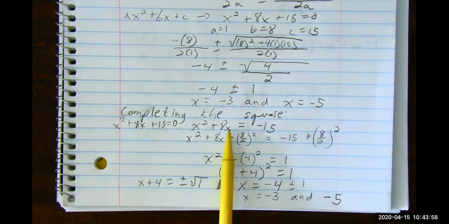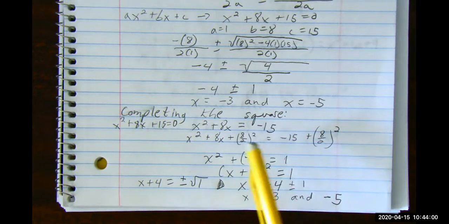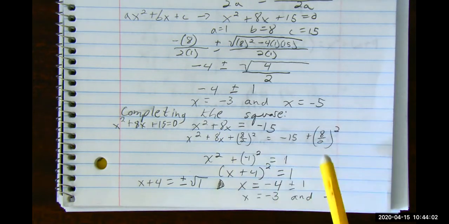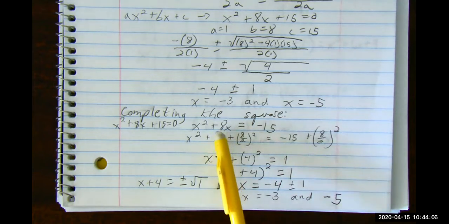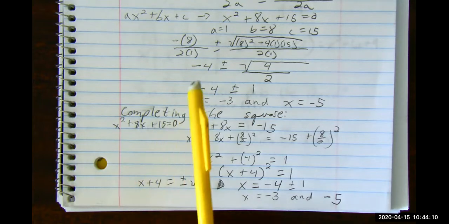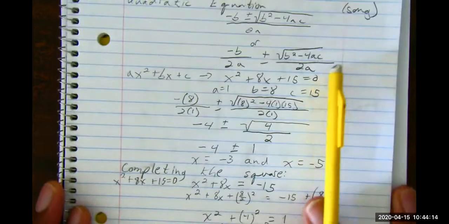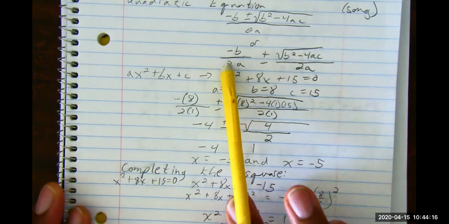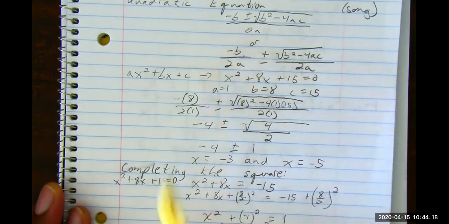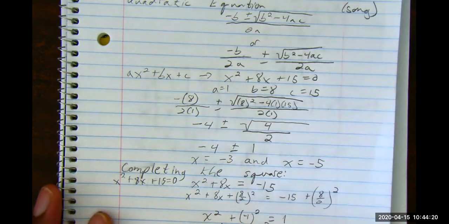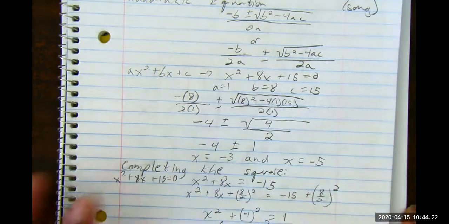I'm going to add this to both sides, because just like a seesaw, if we do something on one side of the equal sign, we need to do it on the other side. So I'm going to take this, divide it by 2, and square it. Hopefully this looks somewhat familiar. There's something going on with the quadratic equation: B divided by 2, we just have to square it. When we derive the quadratic equation later in this unit, you'll definitely see that connection.